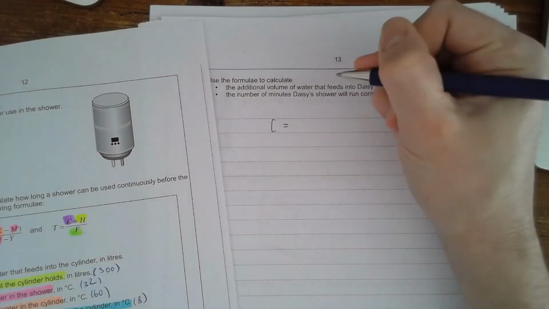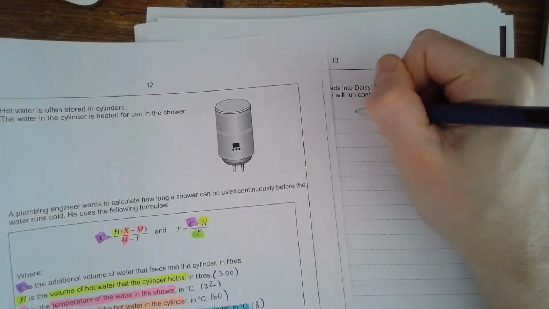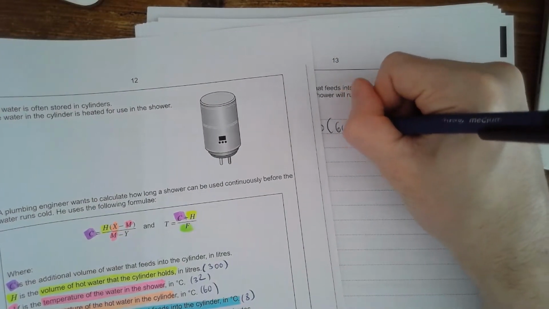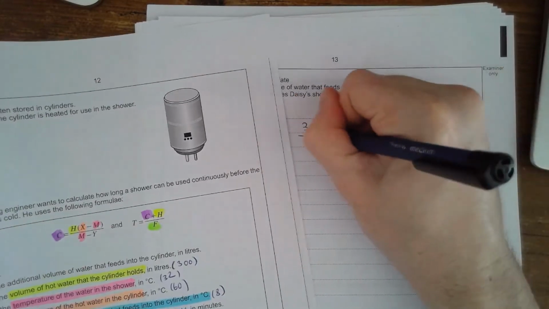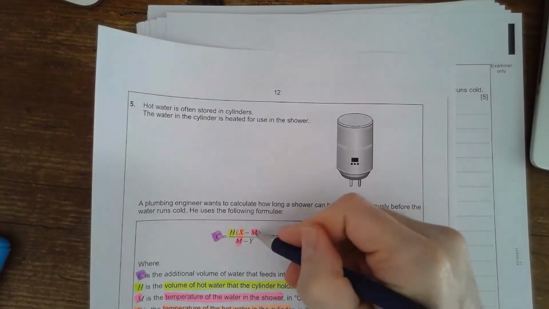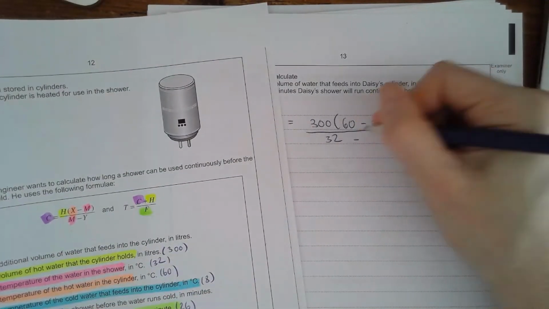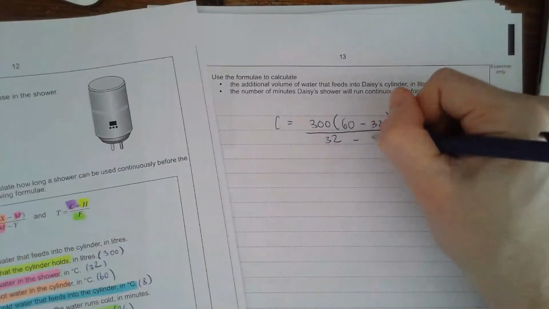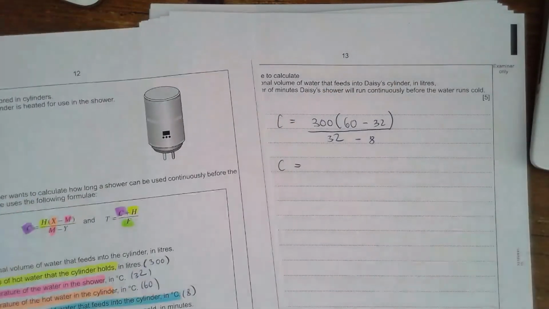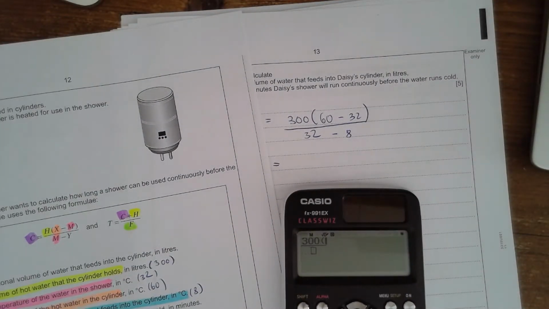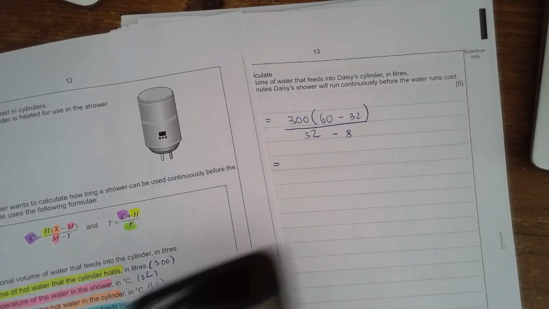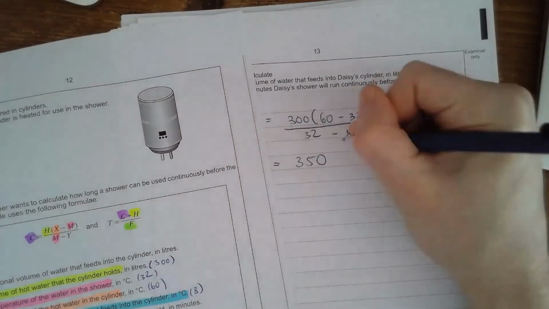So I can write C is equal to H. H I know is 300. Bracket X. So X I've identified as 60, take away M. M I've identified as 32. Now that number comes here straight away, as you can see, M and M there. And then take away Y. It's the only bit I didn't highlight actually. Y is the temperature that feeds into it, so take away 8. So literally chuck that into your calculator the way it looks. Fraction button, 300, close bracket, open bracket, sorry, 60 minus 32, close brackets, 32 minus 8 on the bottom, equals 350. So we now know what C is. C is 350.